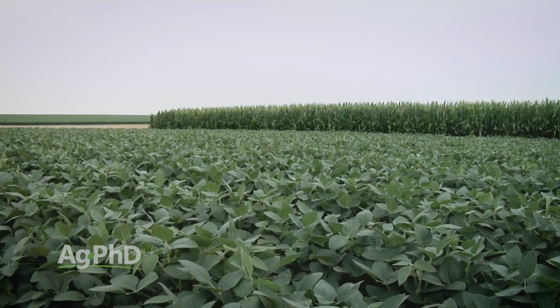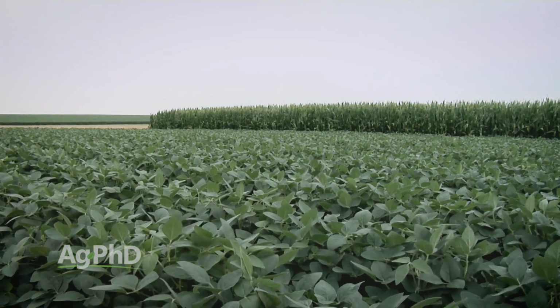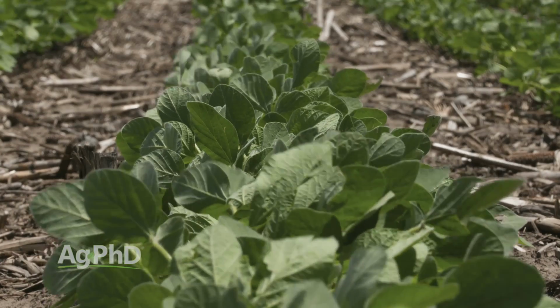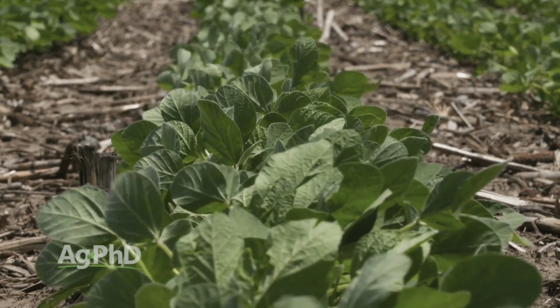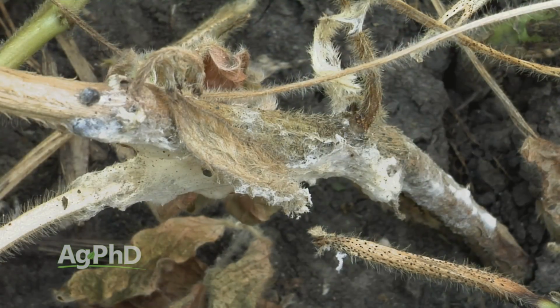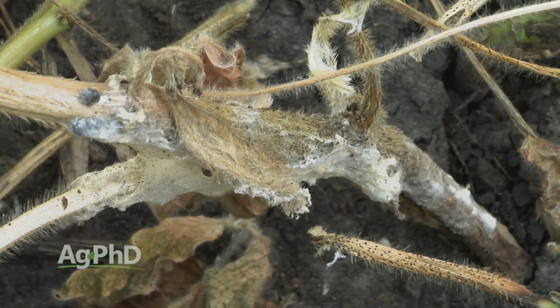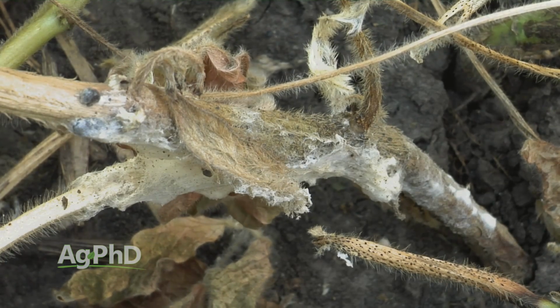I'll give you an example. At the Ag PhD Field Day site, we've got what we call the first step trials, and we're out there trying to take the first steps to higher yield, trying to turn some soil around, make it highly productive. Well, one of the things that happened a couple of years back is we had some white mold come in. Actually, it was last year. And putting out fungicide at R1 was great. Putting out fungicide at R3 really helped.